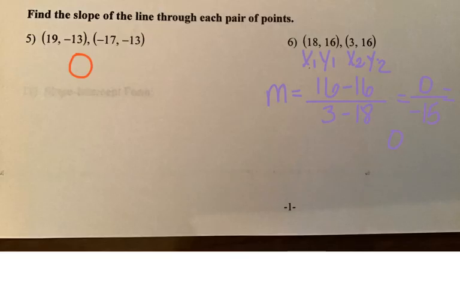Now, this is it for finding slope with the slope formulas. So just a quick recap. For graphs, we're going to use rise over run and count up and down, and then left or right. For ordered pairs, we're going to use the slope formula y2 minus y1 over x2 minus x1. So go ahead, try your assignment, see how you do, and if you have any questions, don't hesitate to reach out.